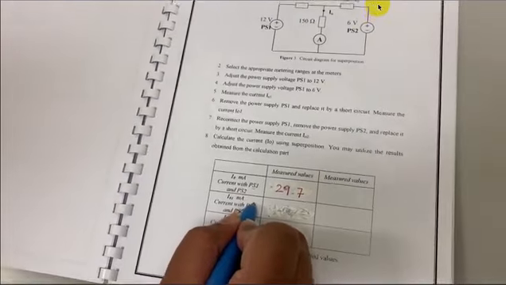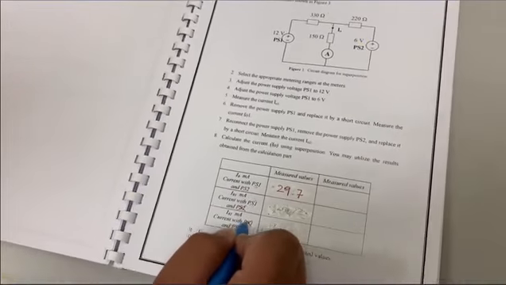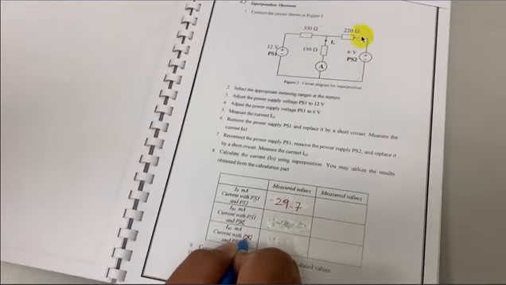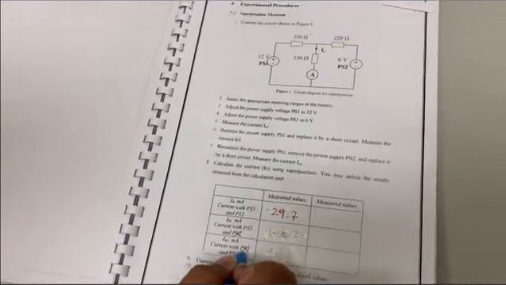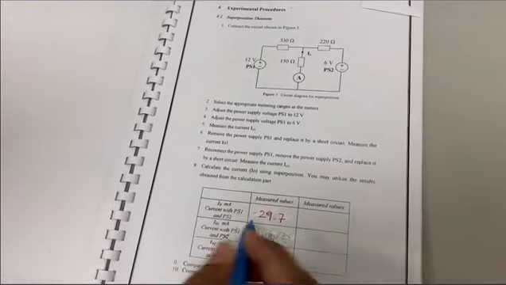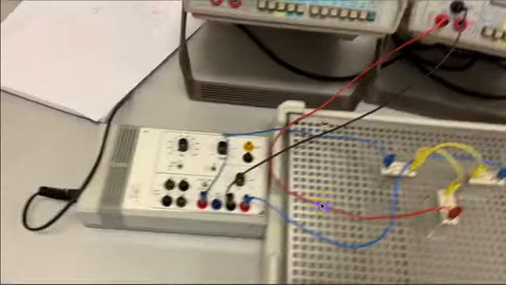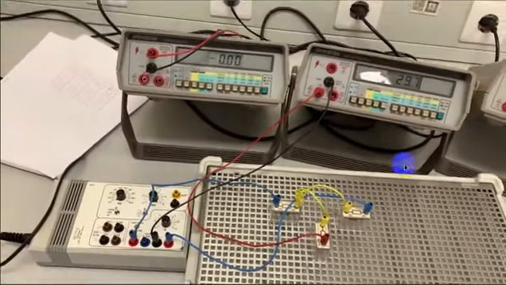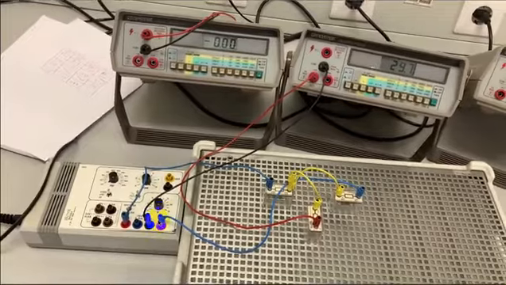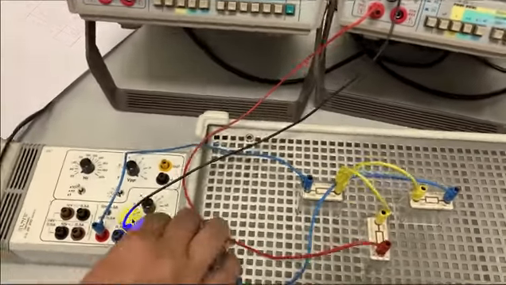From this point we remove 6 volt, which means from 220 it will go directly to the common. So let us remove this 6 volt and connect it to the common point.